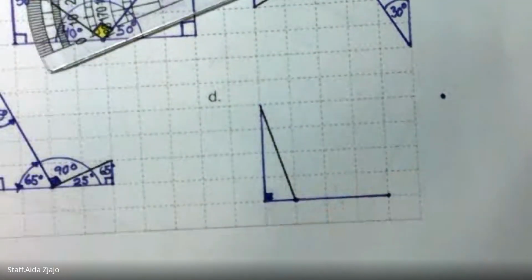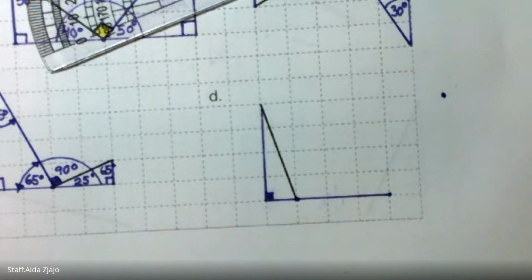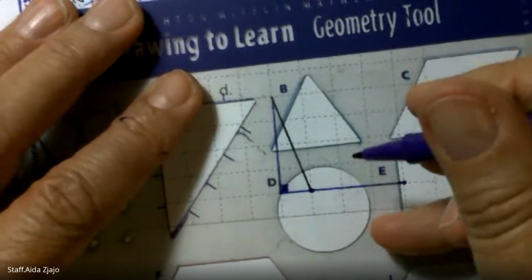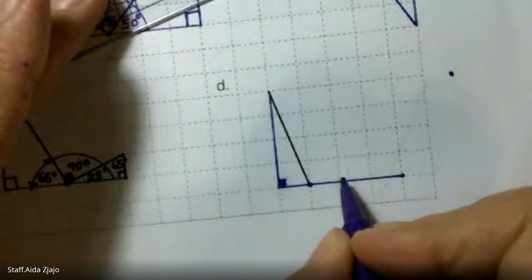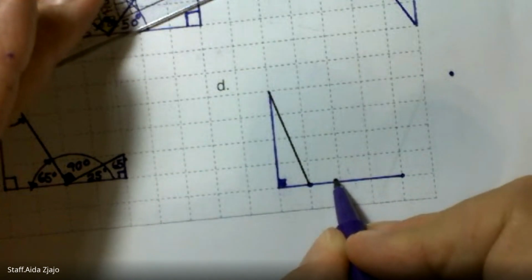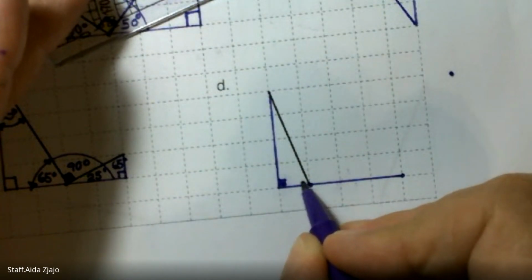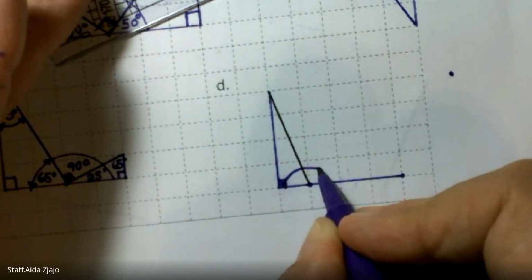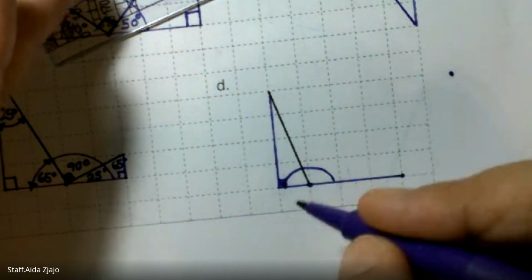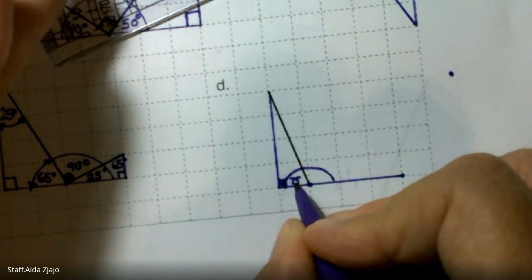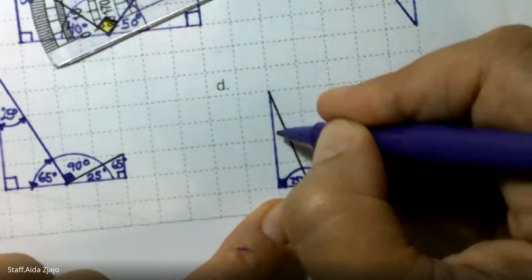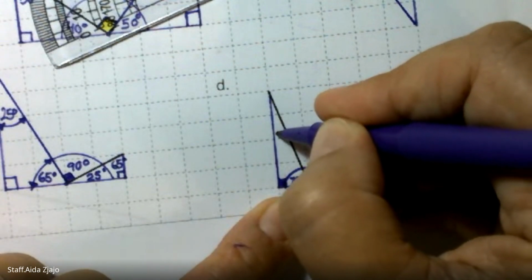So let's see if I can create, you know what, I'm just going to do the smaller triangle, smaller circle like this, right? This is 75 degrees. And then if this is 75, this adds up to 15 degrees.